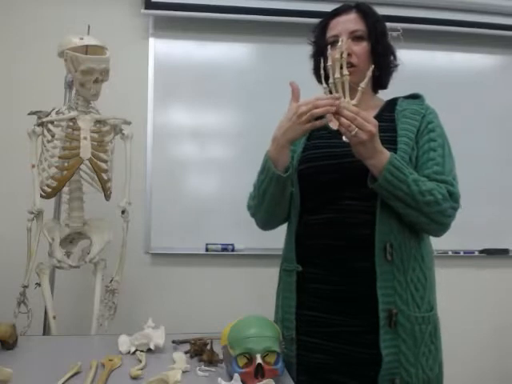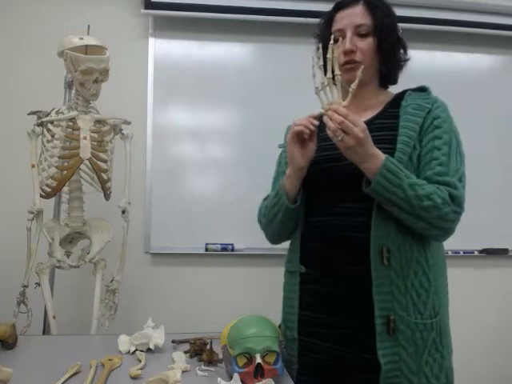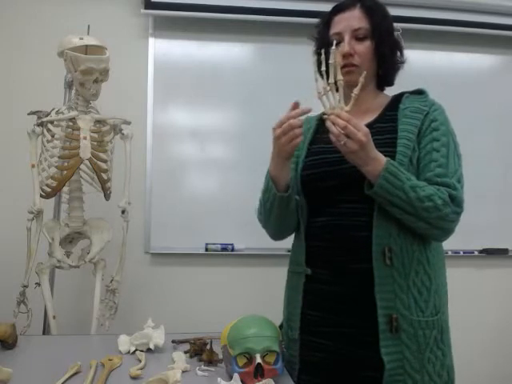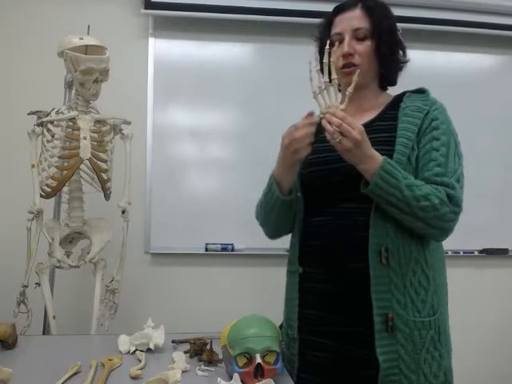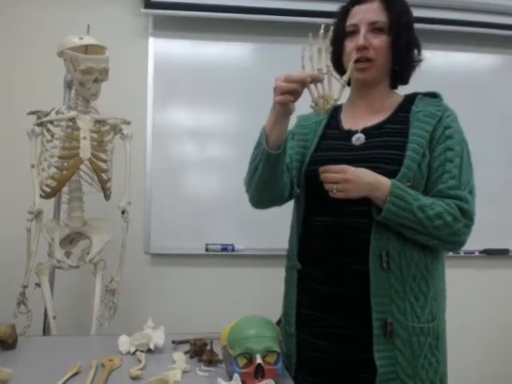Our metacarpals are this line of bones through here. They make up your palm. There are 5 of them, and they get numbered 1 through 5. So thumb side is 1, pinky side is 5. So for instance, this one here right in the middle would be our metacarpal 3.